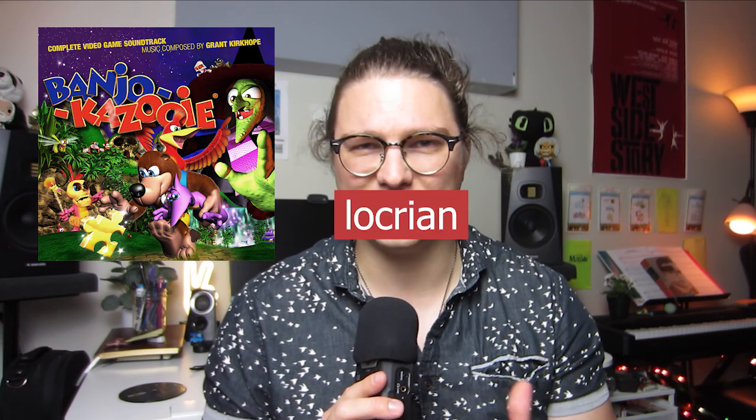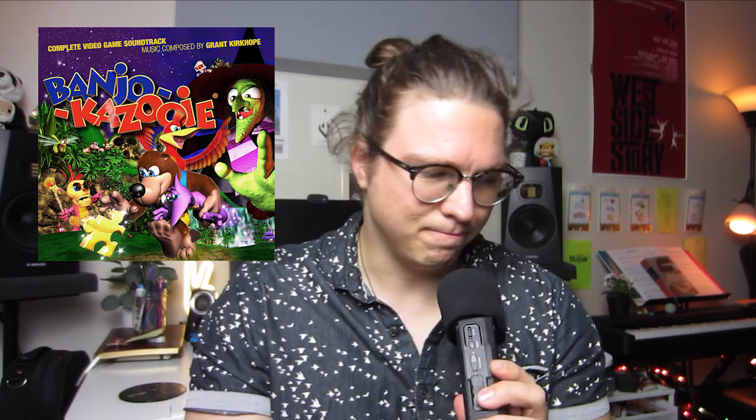For example, the Banjo-Kazooie soundtrack kind of has a Lydian mixture because you have this 1 chord to a flat 5 major chord as well. Mumbo's Mountain has that in it, 1 to flat 5 major, and it gives it this weird, janky, off, goofy, silly sound in the way that they do it in Banjo-Kazooie, but this one is a little less common.